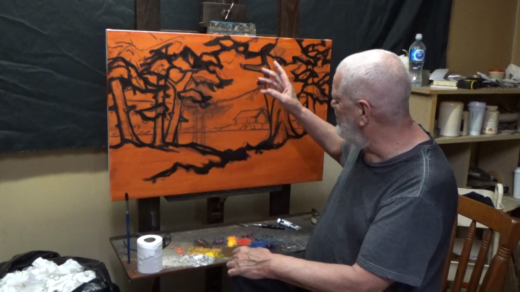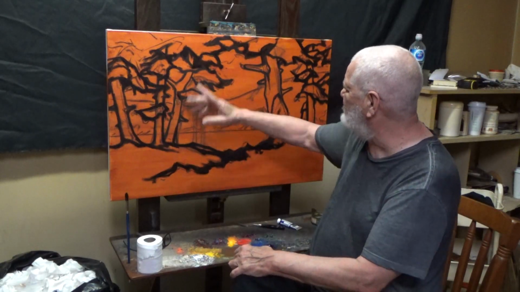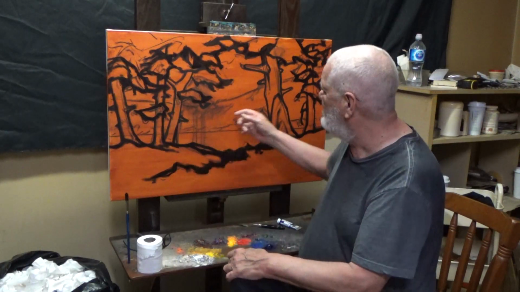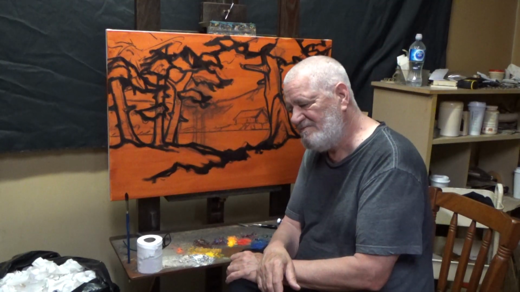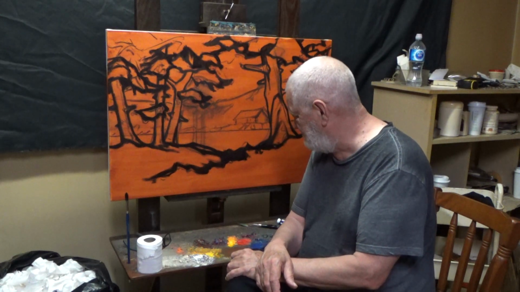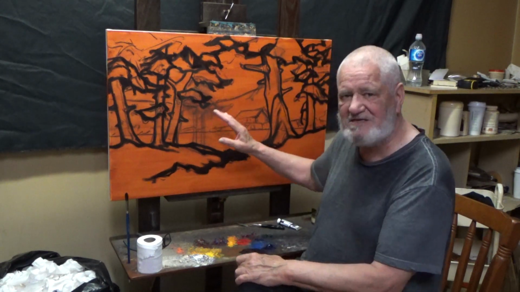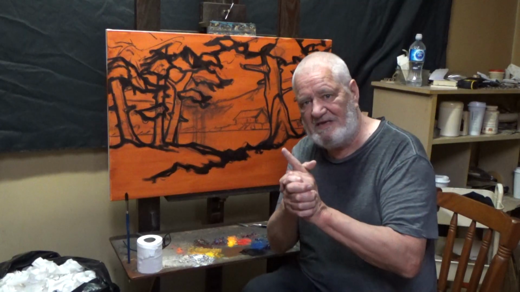So back to the thinners. I'll wash. In this case, I'm not going to wash everything in with its general colors, but certain areas I am going to wash in, again using thinner and some colors. Then we get to the point of actually painting in. I still plan on making this a knife painting.